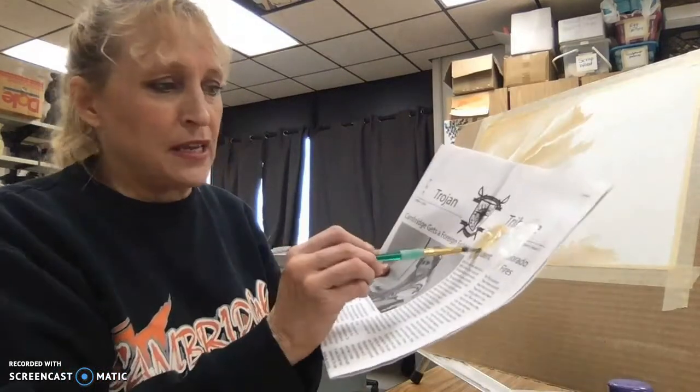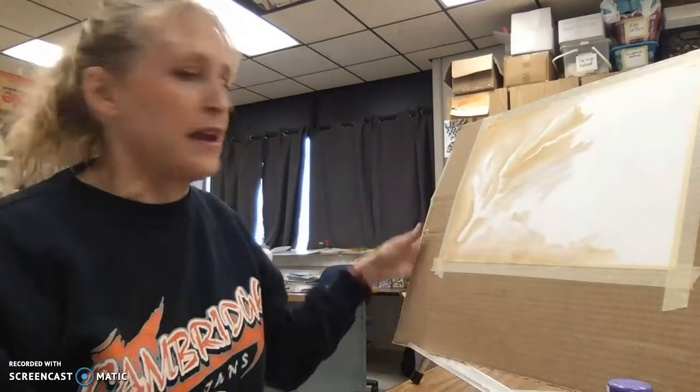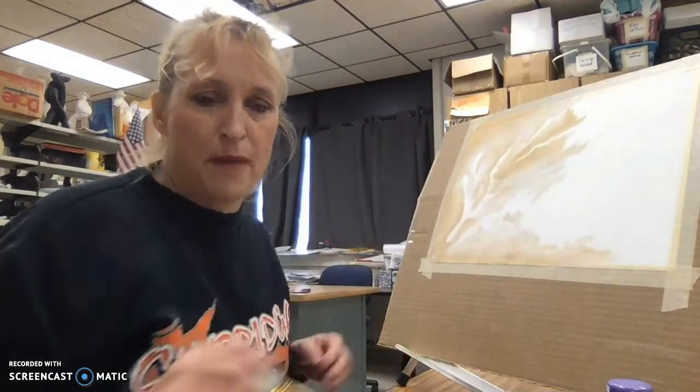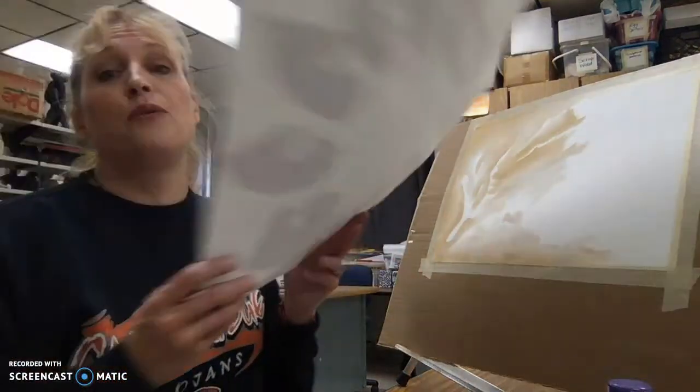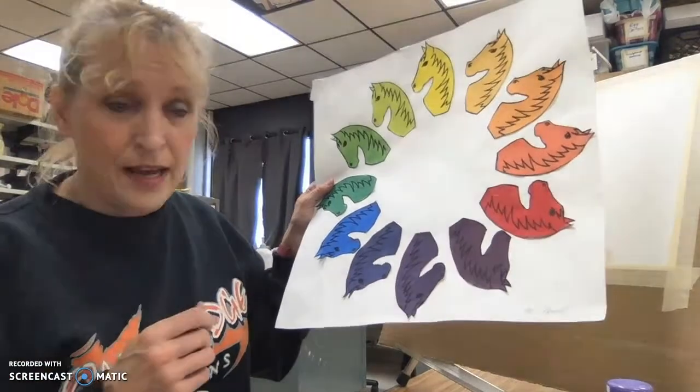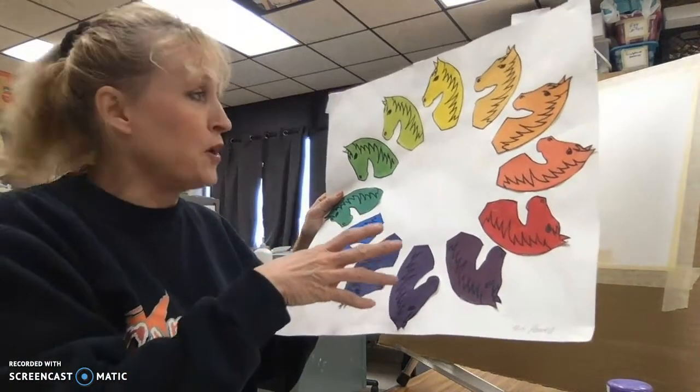And I have a piece of newspaper. I'm using cream color and white, and I'm blending those colors on my painting. I sketched out a little bit of a design that I was thinking I wanted to do. You can change it as you want, but remember, you want to use colors that you like, that express yourself, that go together. So I want you to be remembering the color wheel, okay?